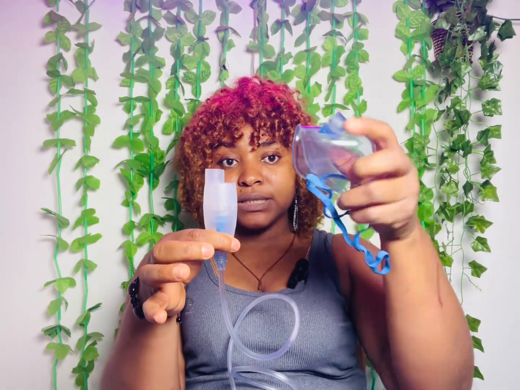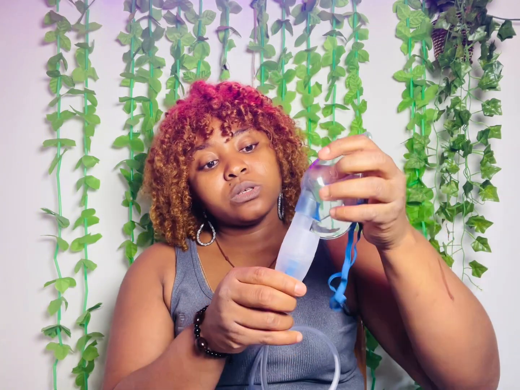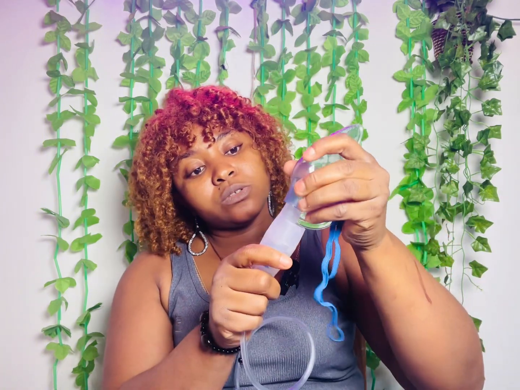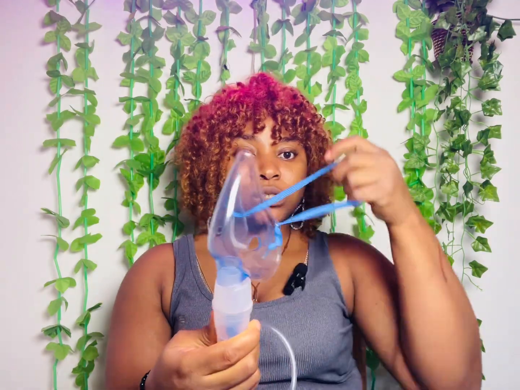We are going to take one of these. This is the adult nose mask. We have that for kids as well, so this machine is for kids and adults. You're going to take this nose mask for adults and put it like so. And voila, that's it. You're going to wear it.